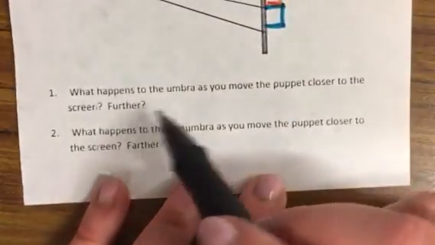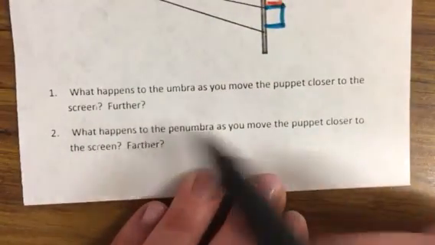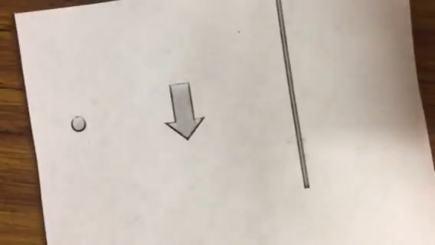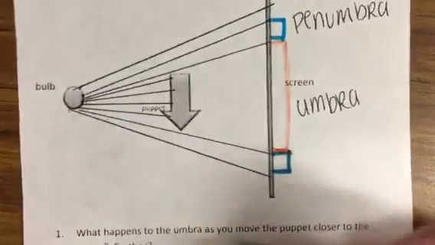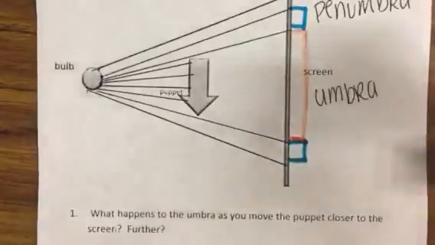Then on the bottom, there are 2 questions. What happens to the umbra as you move the puppet closer to the screen, and what happens to the penumbra? You will draw your own ray diagrams, label the umbra and the penumbra, just like I did on the front here, and you will use those to answer these 2 questions. When you're done, show me this worksheet.